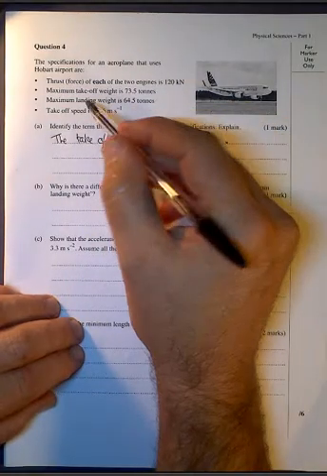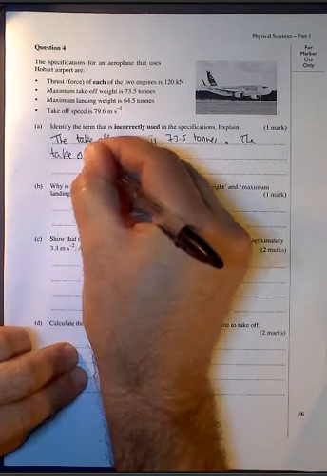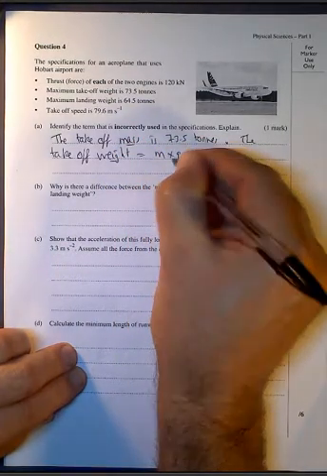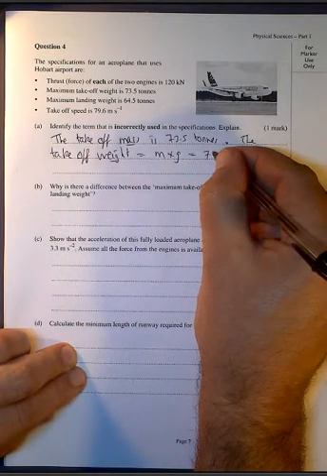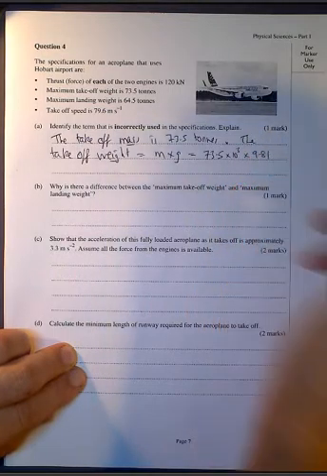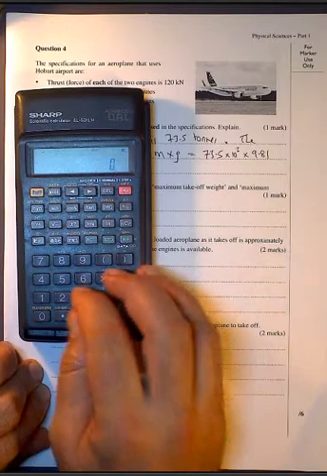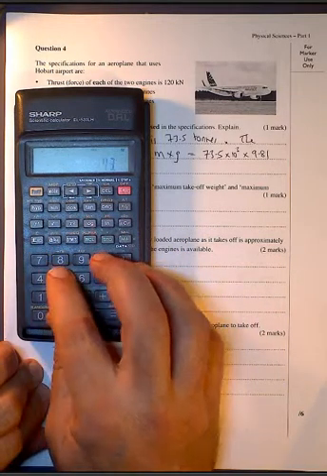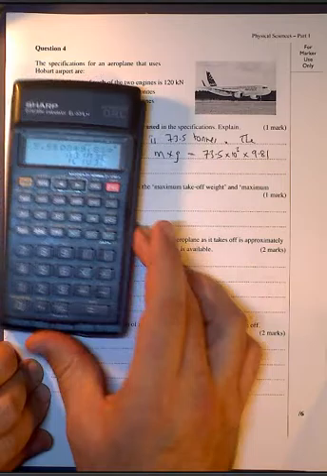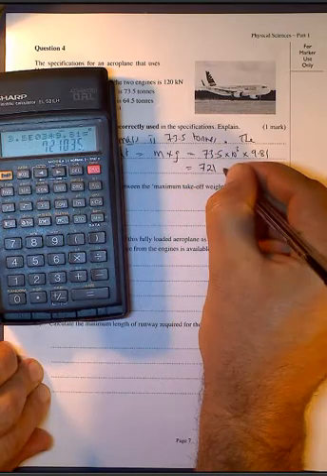If you're going to find out what the weight is, the takeoff weight is equal to the mass times gravity, which equals 73.5 times 10 to the 3 kilograms multiplied by 9.81, which equals 721,000, which equals 721 kilonewtons.